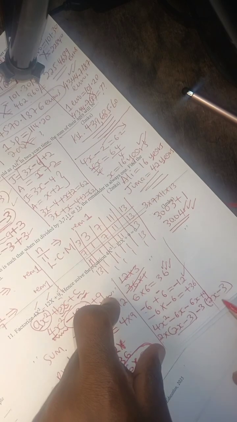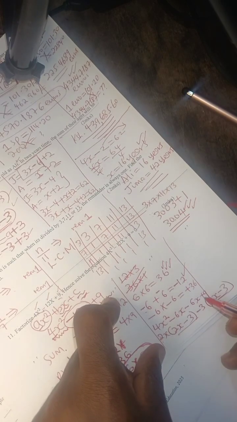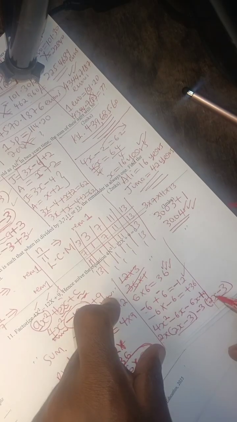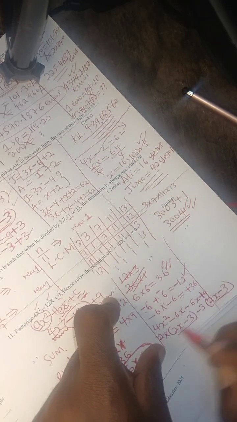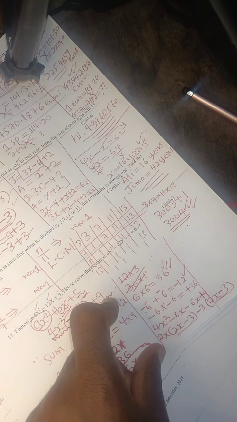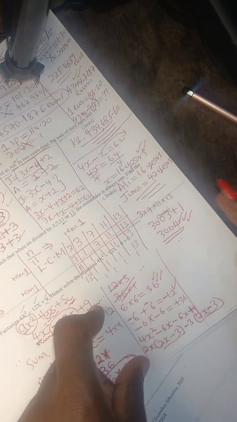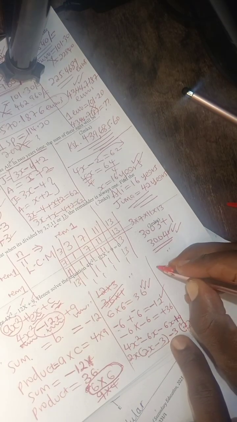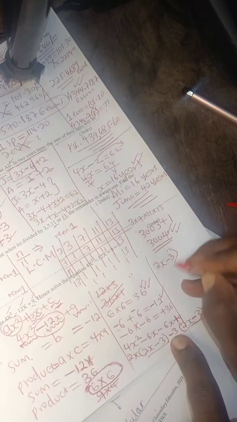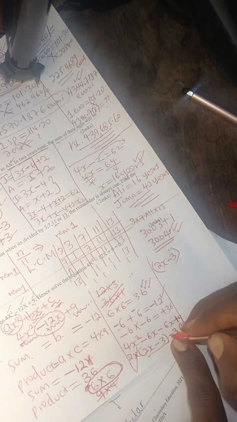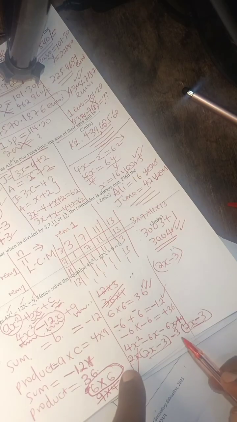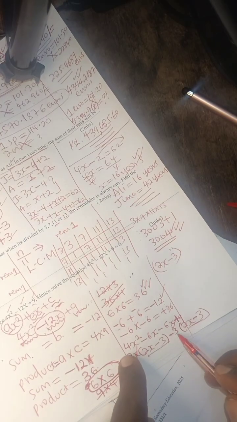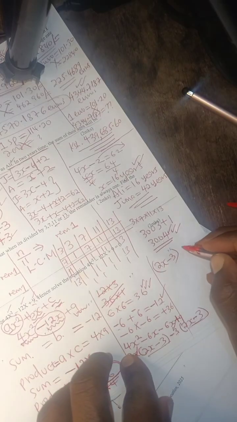The first bracket and the second one must be the same. So even if there's a positive here, this one must be negative for them to be the same. And that's why negative and negative will become positive when you're opening the brackets. So finally, I can have now 2x minus 3. That is this one and this, the ones that are outside. So 2x minus 3. Then these are the same, just pick one.